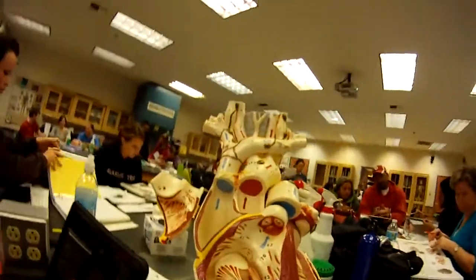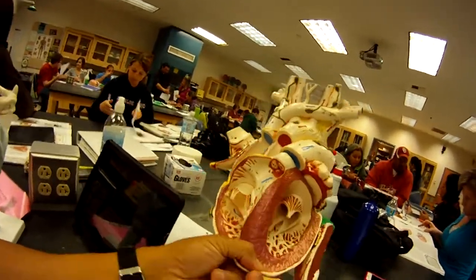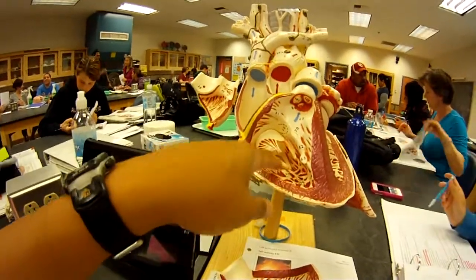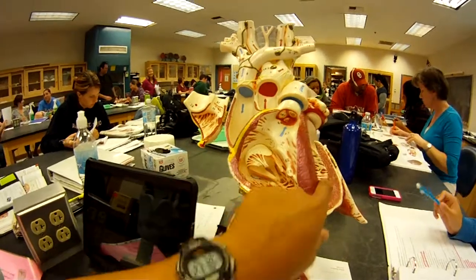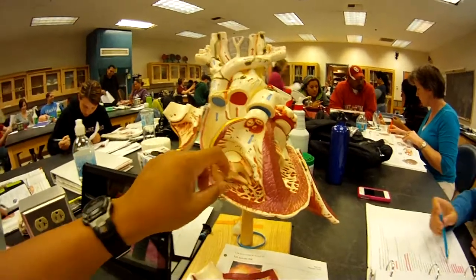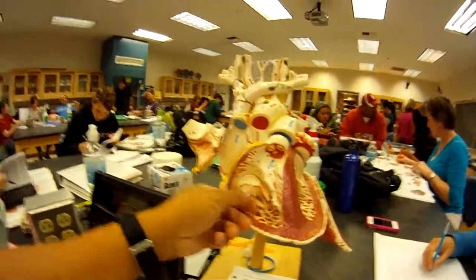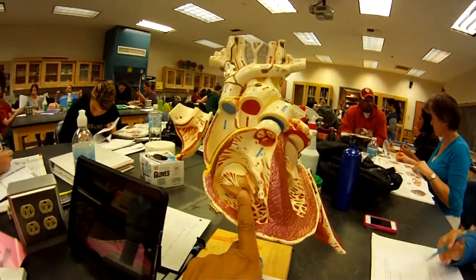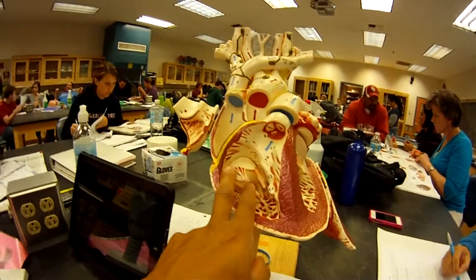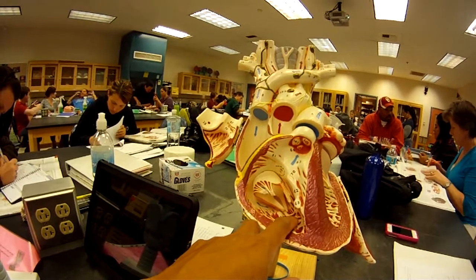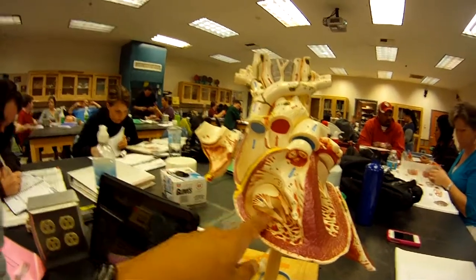Okay, the papillary muscle. This model doesn't really have it, but what you would see is a little hump that comes up like this, and also right here. What's attached to that papillary muscle is the chordae tendineae. These are the chordae tendineae that's connected to the papillary muscle. This prevents the tricuspid and the bicuspid from backflow, going back into the atrium.